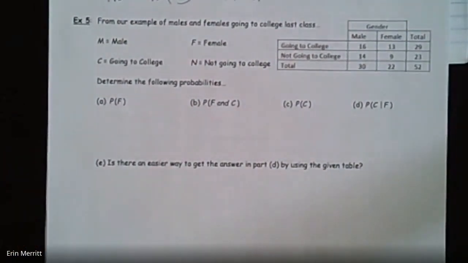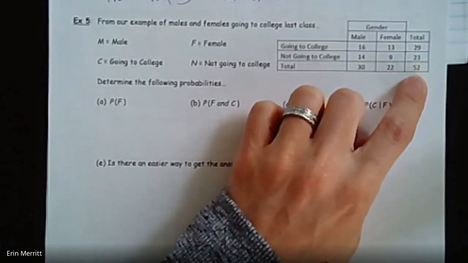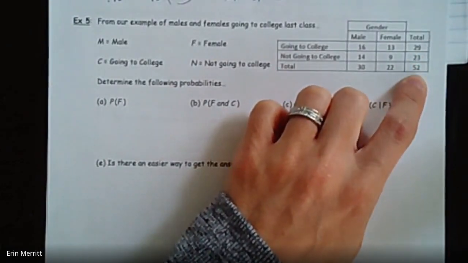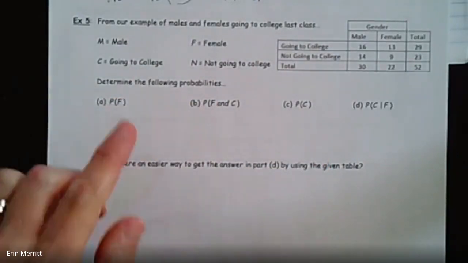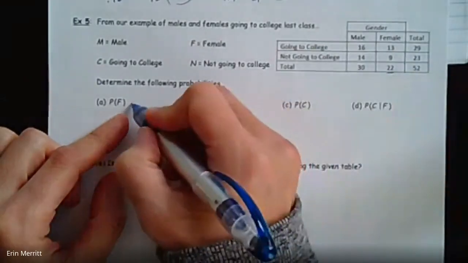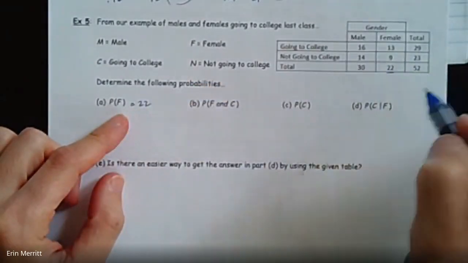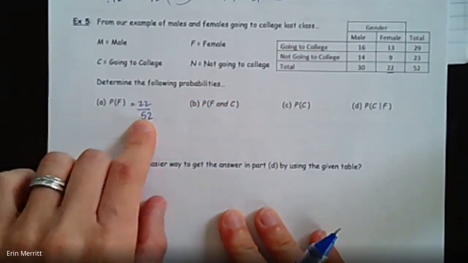Okay. For the next example, we've got a chart. It looks similar to one I think we did yesterday in the notes, where it has the number of males and females going to college or not going to college, and then all the totals. So 29 total kids going to college, you get it. 23 total not going to college, 52 total that they actually interviewed here. So when it says determine the following probabilities, first three, quick and easy. Probability of picking someone who's a female. Total females, that's 22. Out of the total number here would be 52. And now we can reduce it. I'm not even going to bother at the moment. I'm going to leave it alone.